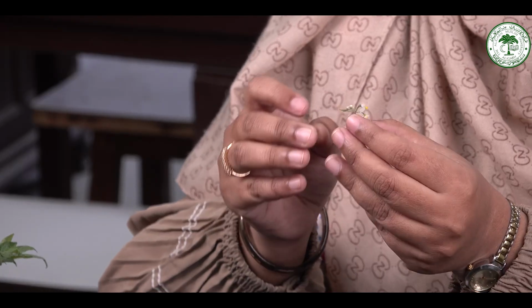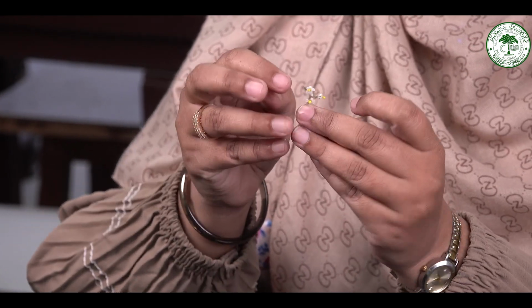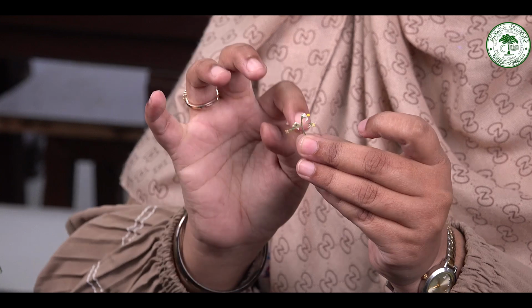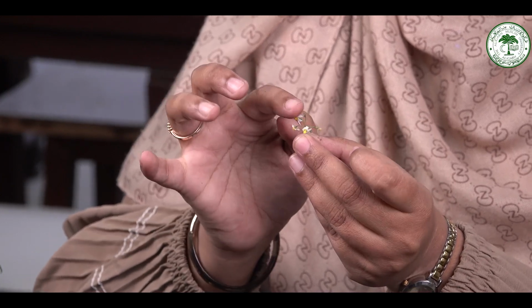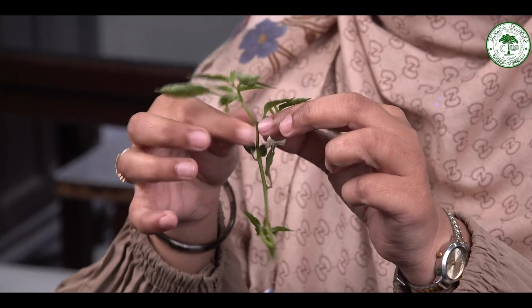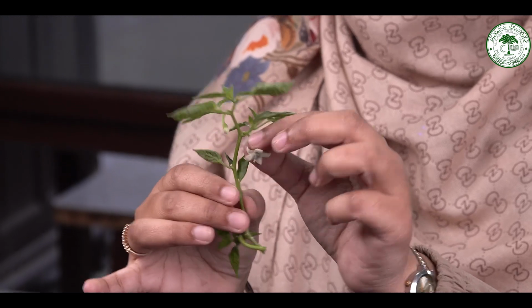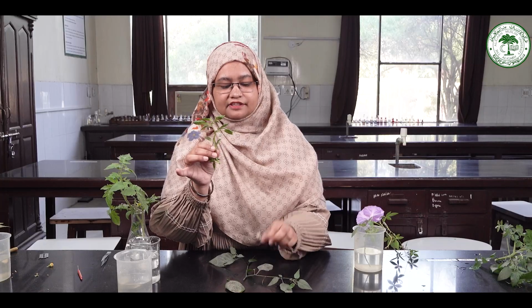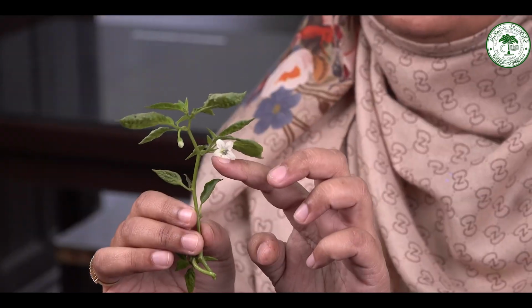In cymose, the terminal flower closes the growth of the axis, and then there are branches. In Solanum melongena, the inflorescence is solitary. Solitary means the flower is present singly, as you can see here, only a single flower at the axillary position. So in this family, they have either a cymose inflorescence, as in Solanum nigrum, or a solitary axillary flower.